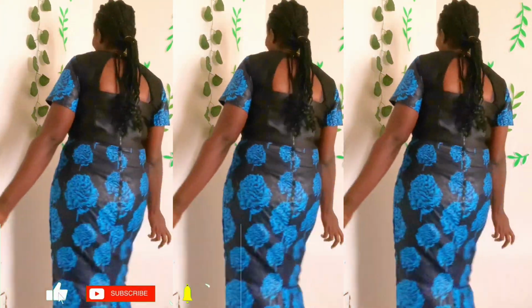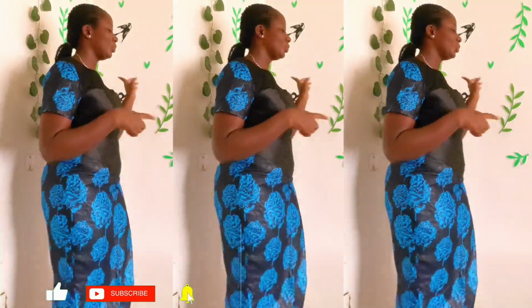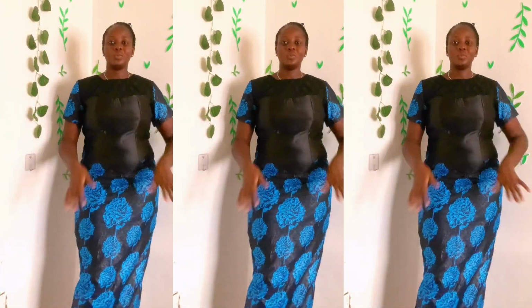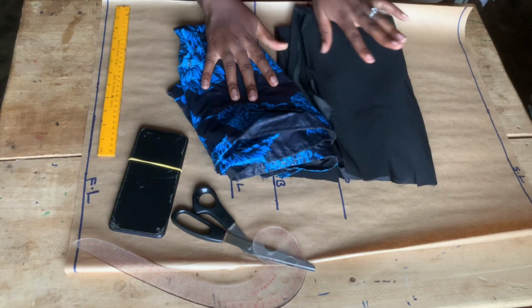Today we are going to be making a tutorial on how to cut and sew this bustier gown with Basque waist effect. So if this is something you like to learn, kindly stay tuned to the end.